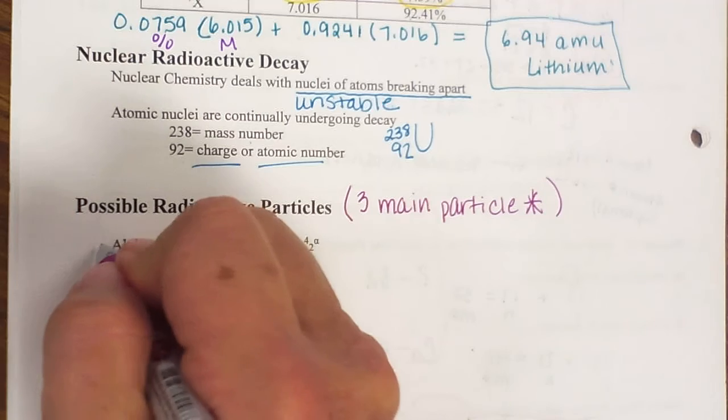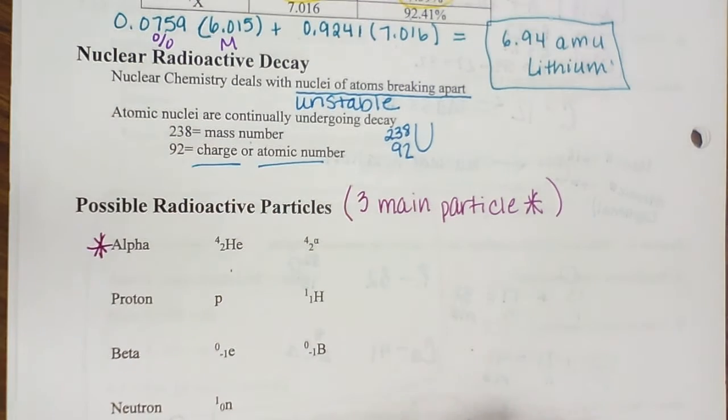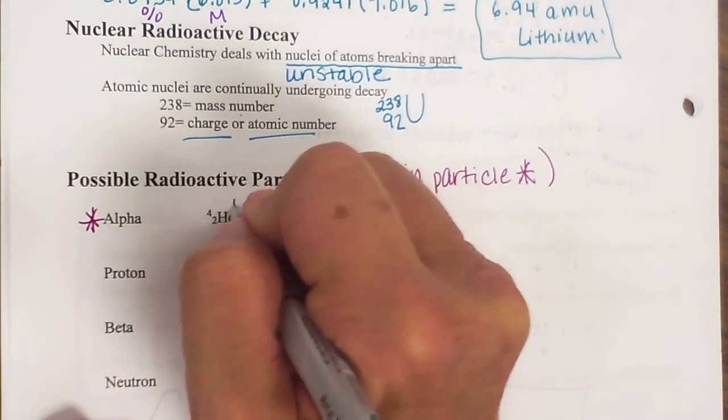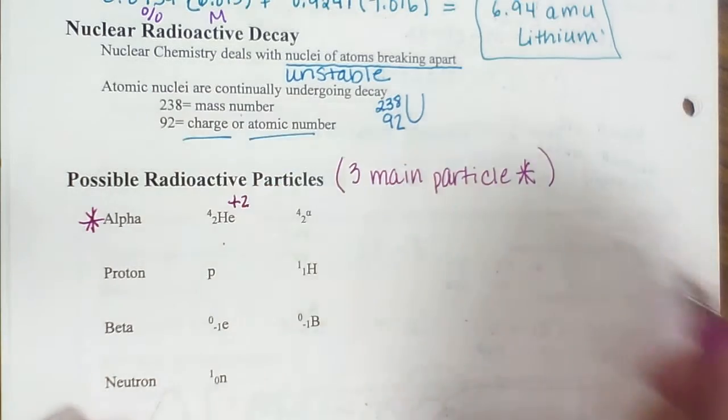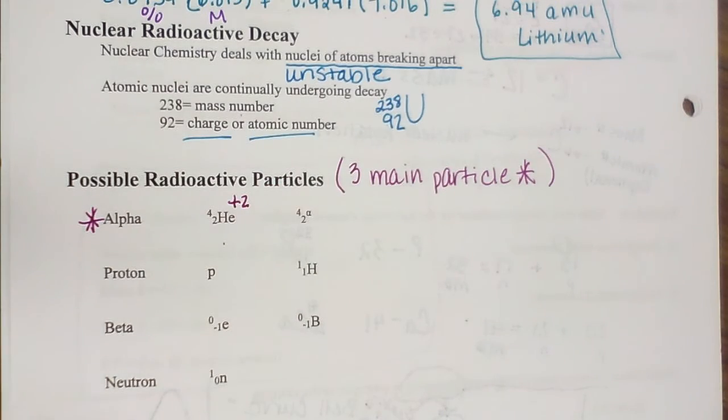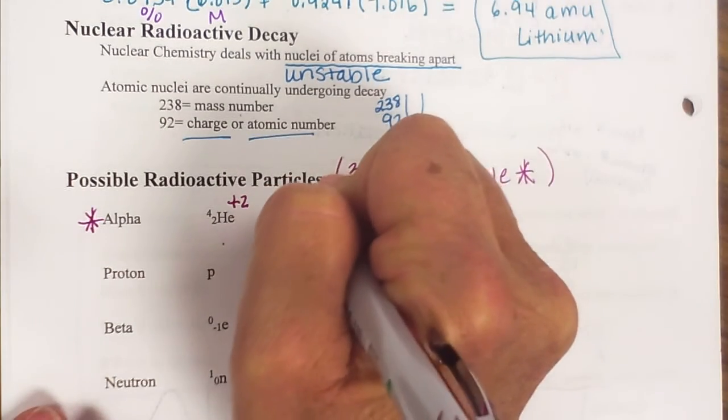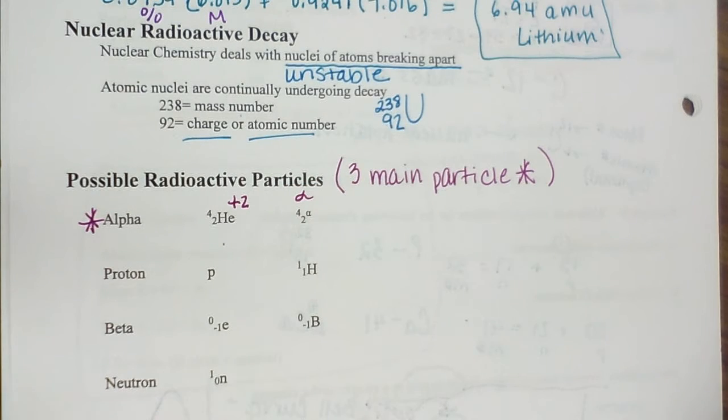The first one is the alpha particle, and these are radioactive particles that can be ejected or emitted from a nucleus. Okay? So the first one is an alpha particle, which is a helium particle with a +2 charge. This is the particle that Rutherford sent across to the gold foil, so you've already had some experience with this particle.